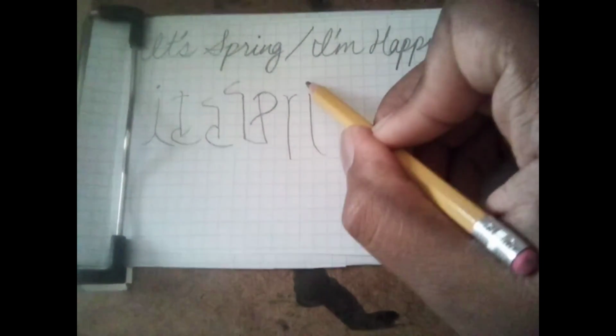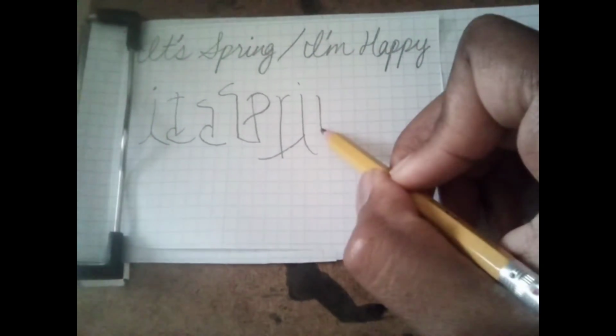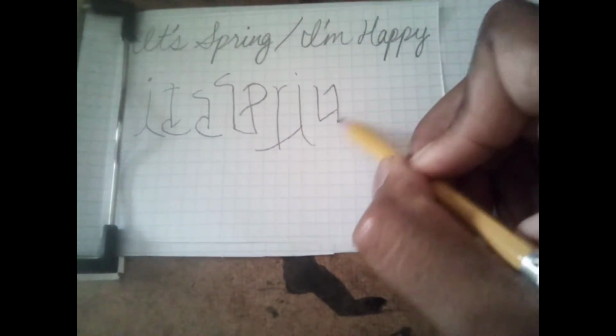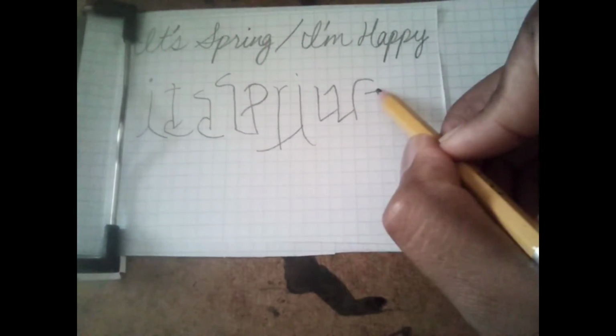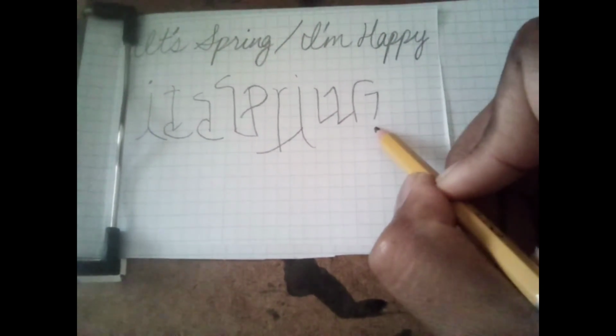RI in lowercase to capital H, and then NG to IM, and let's add our apostrophes. It's spring, I'm happy, or I'm happy, it's spring.